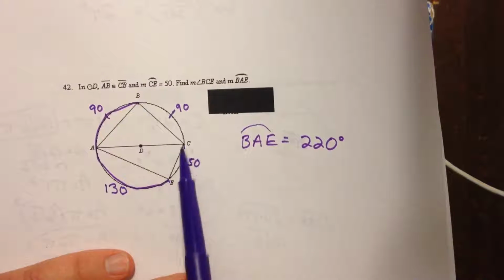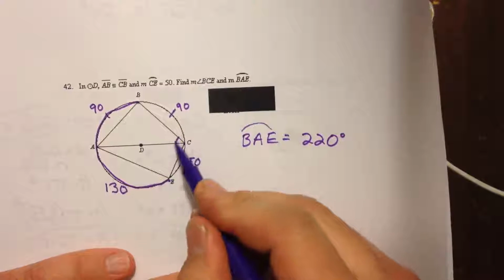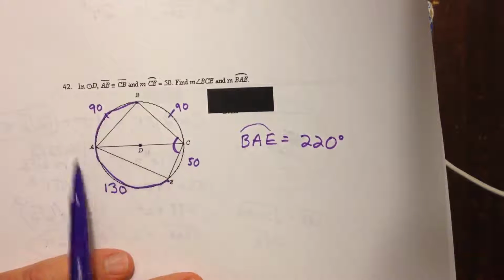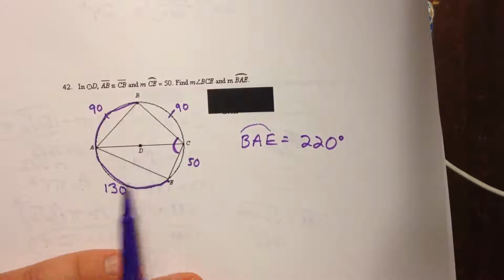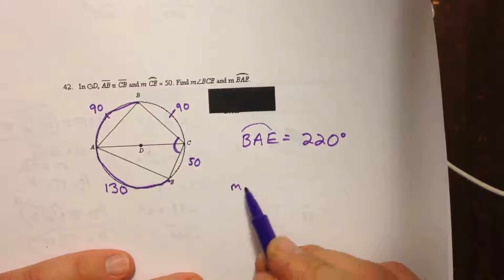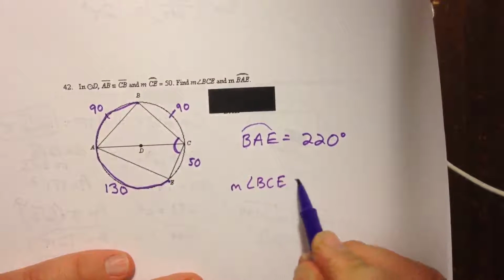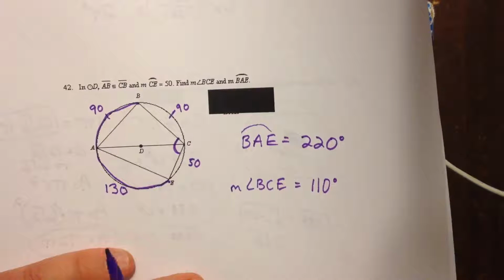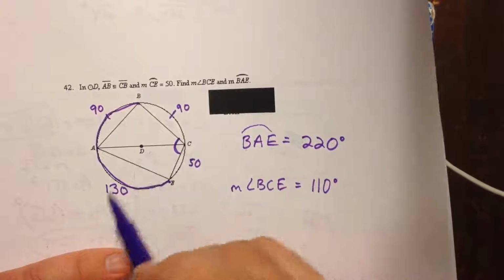Now BCE, this angle right here, is just half of the arc that it intercepts. Well, BAE is that arc. So angle BCE is half of that. It's 110. Now there's other ways you could do this. Oh wait, BCE. Yep.